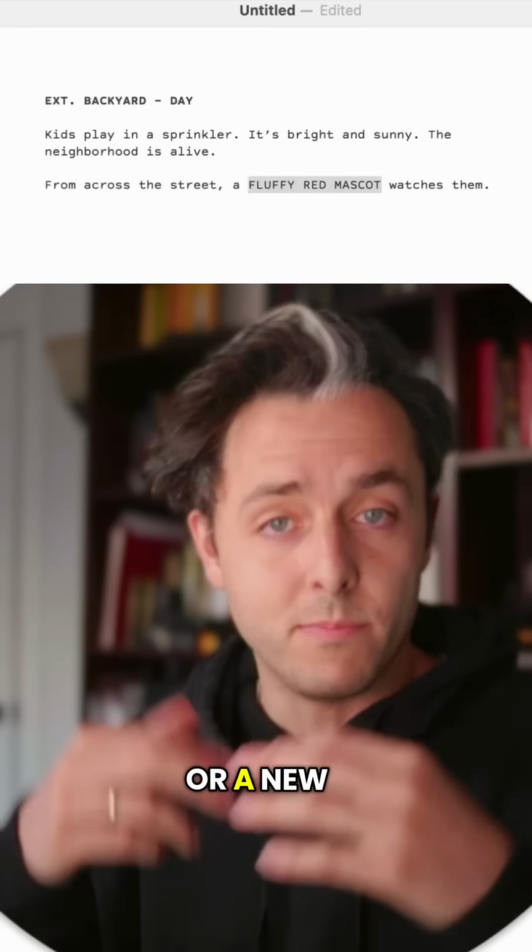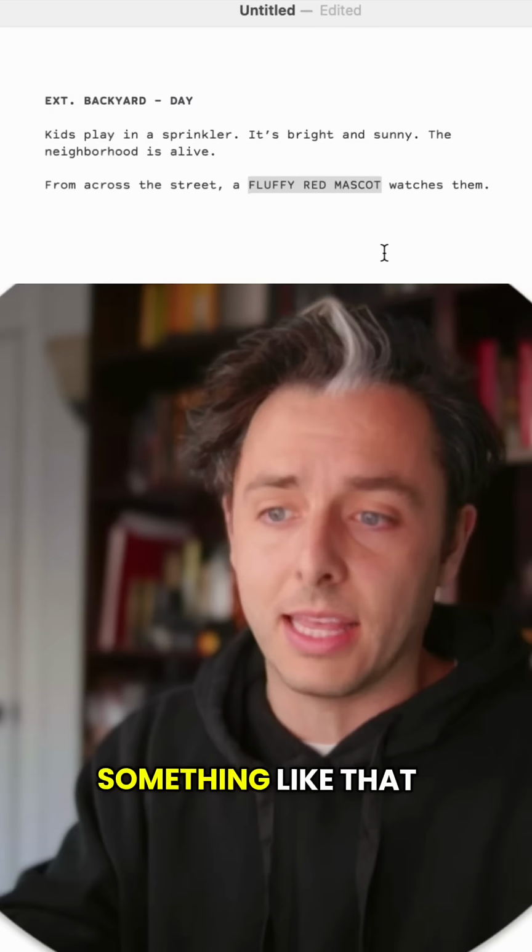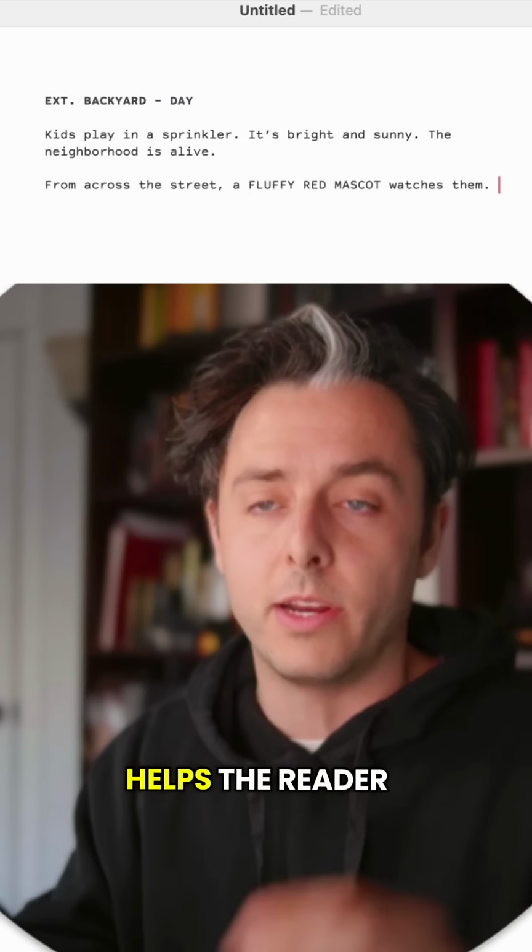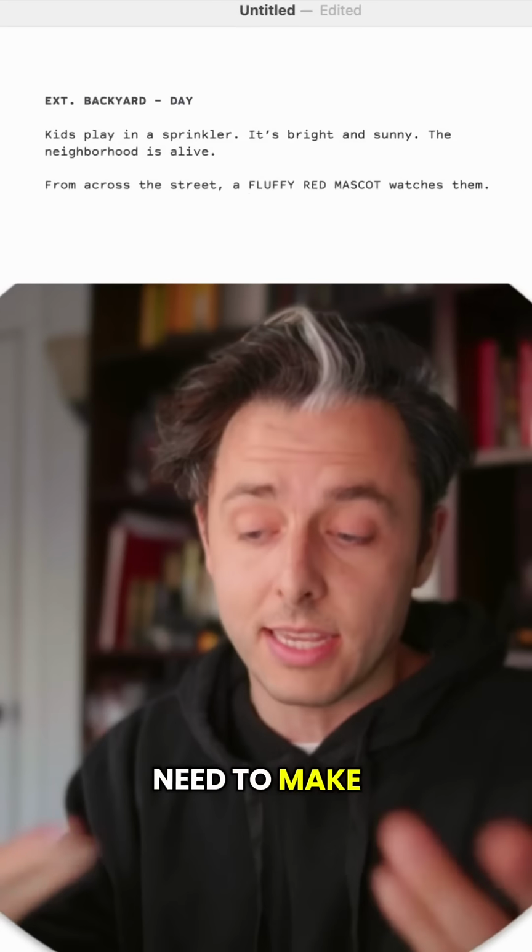This is a movie. When you introduce an important character or a new character or an important prop or something like that, make it all caps. It just helps the reader to track, oh, that's a new thing I need to make sense of.